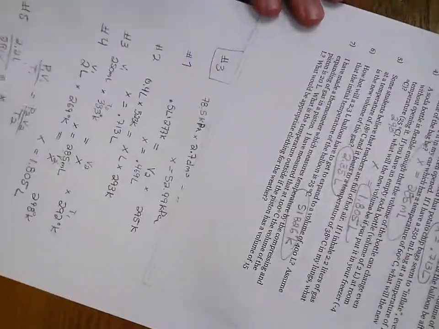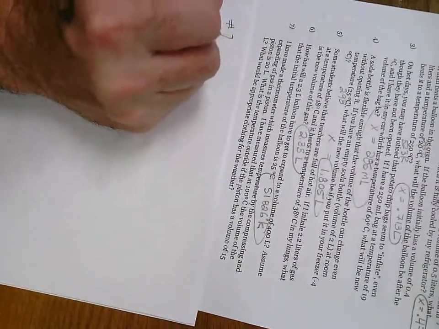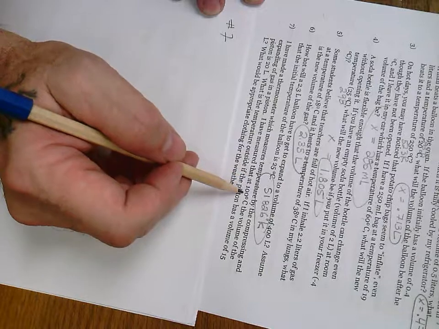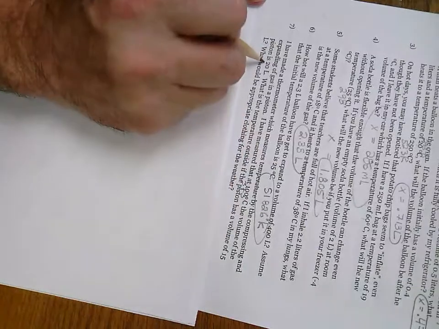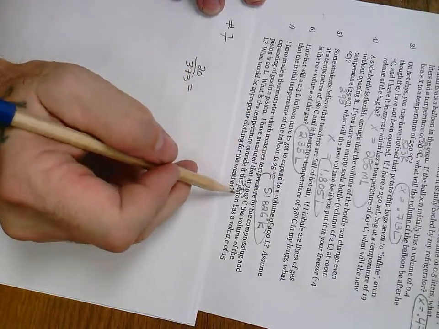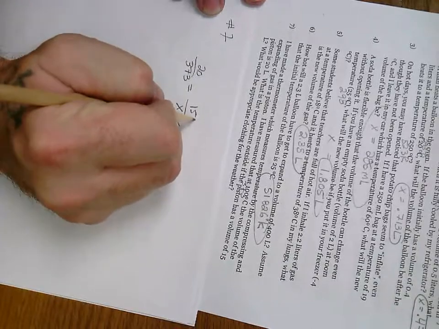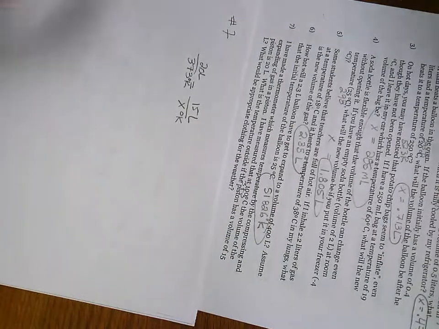All right. Let's go ahead and do 7, and then I'll start a new video. So, number 7, I have made a thermometer which measures temperature by compressing and expanding gas. I have measured that at 100 degrees, so that's 373, I have a volume of 20 liters, so 20 over 373 equals. What is the temperature outside if a piston has a volume of 15 liters? 15 liters, X degrees Kelvin. Okay, solving for X again.